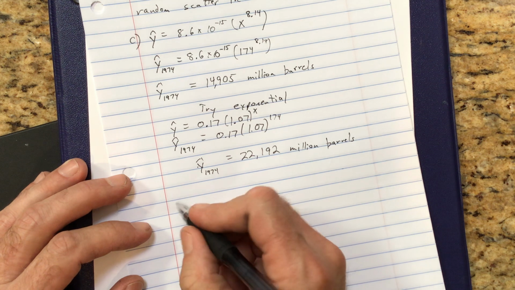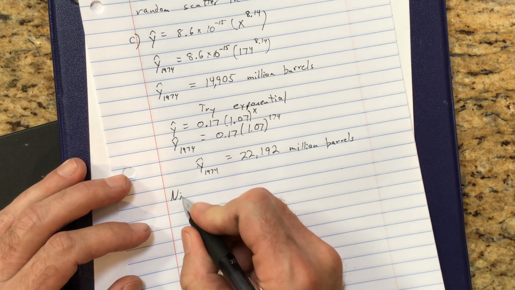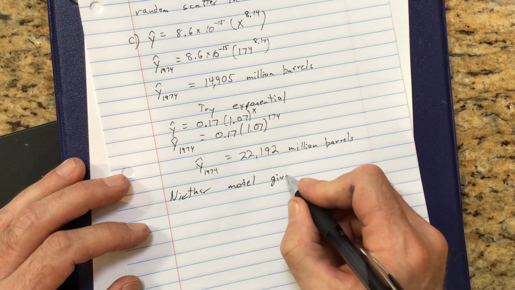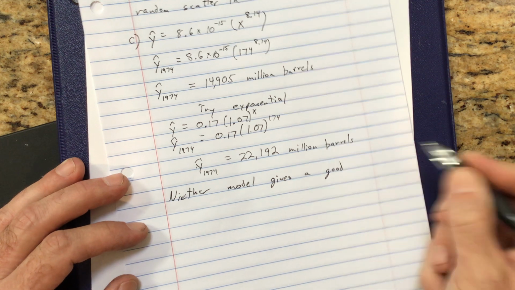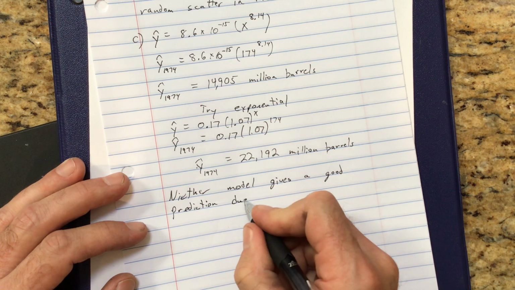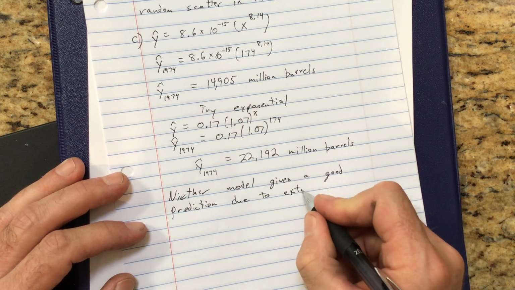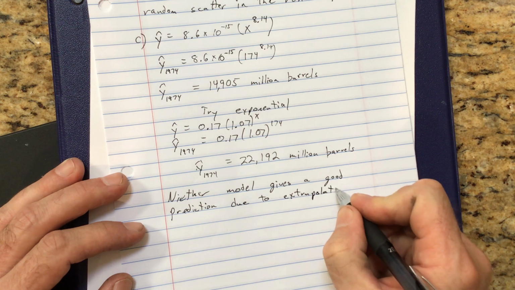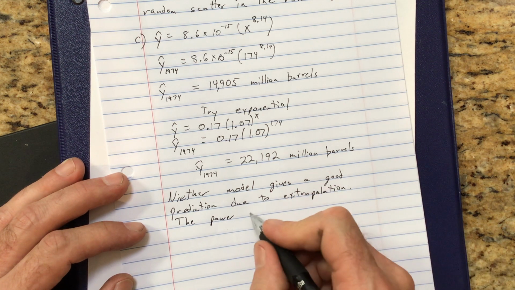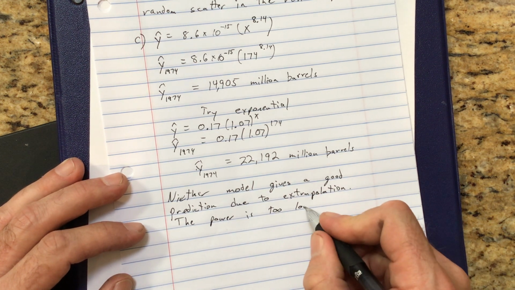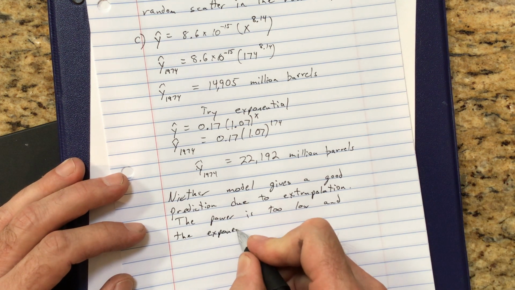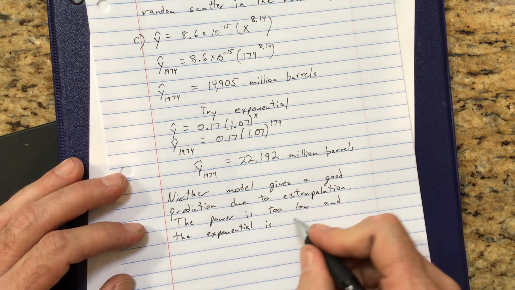So I'm going to say neither model gives a good prediction due to extrapolation. Okay, the power model is too low, and the exponential is too high.